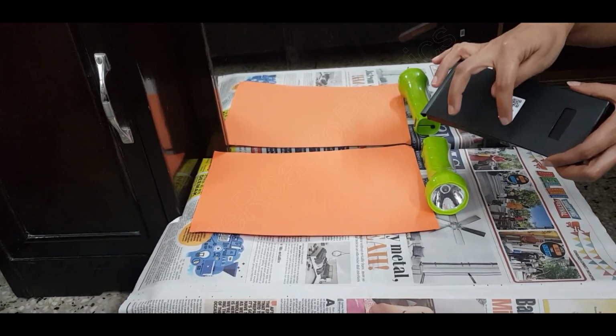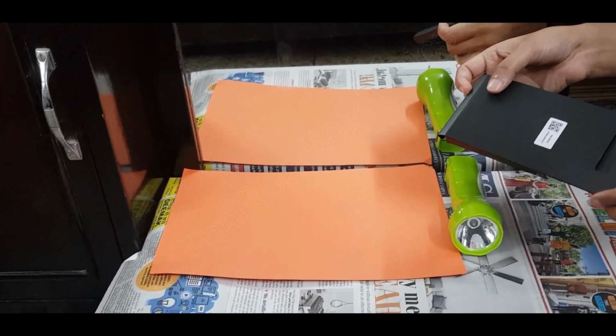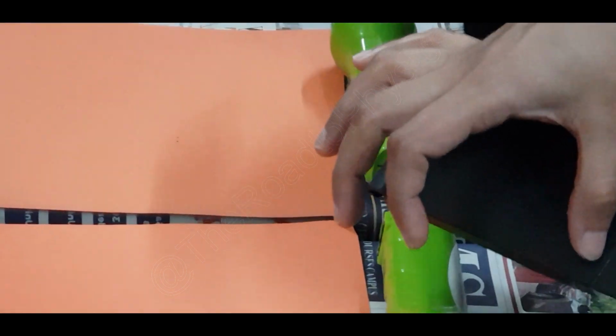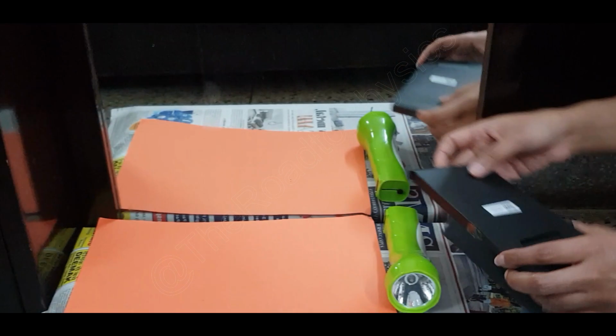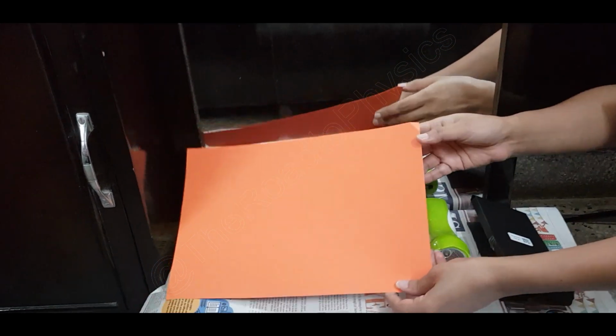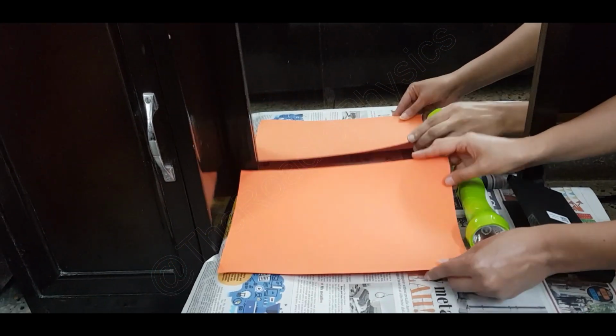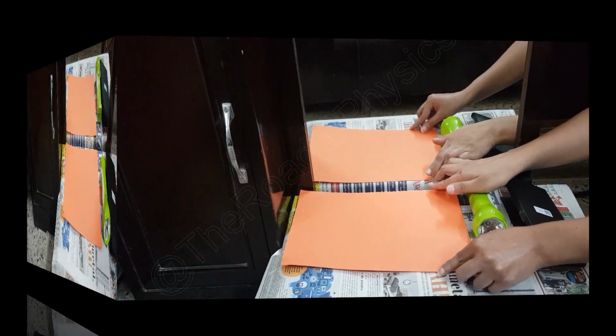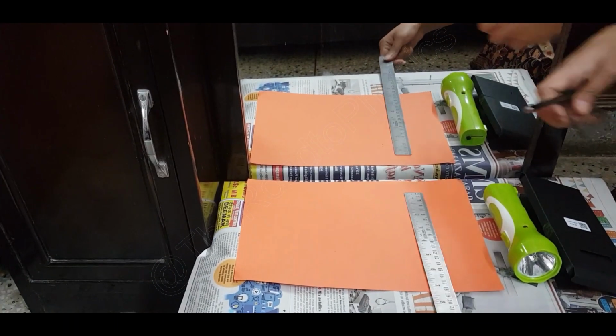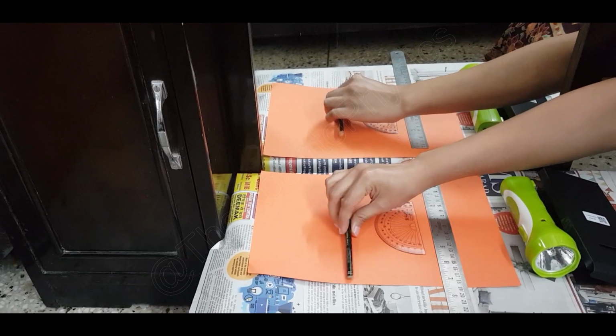However, a torch does not give us a narrow beam of light. So in addition, we'll also use a narrow slit for getting a narrow beam of light. So for this purpose, we'll use a black sheet of paper with a very narrow cut made on it. Finally, we need a plain sheet of paper on which we'll observe the reflection of light and some stationary items.